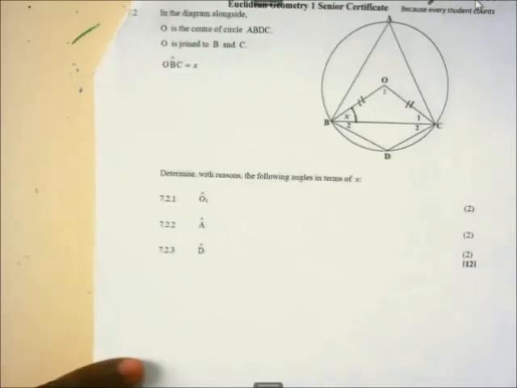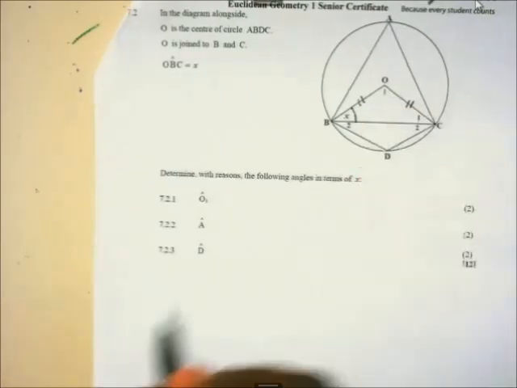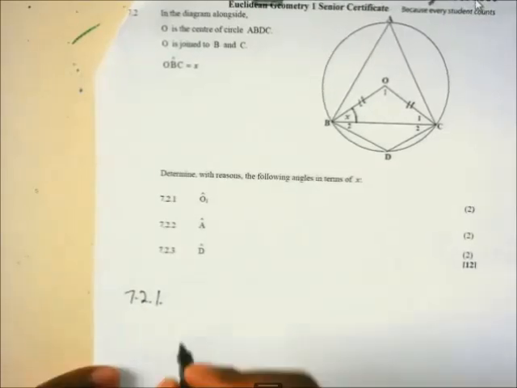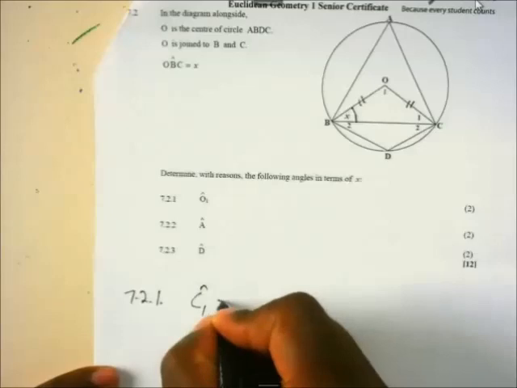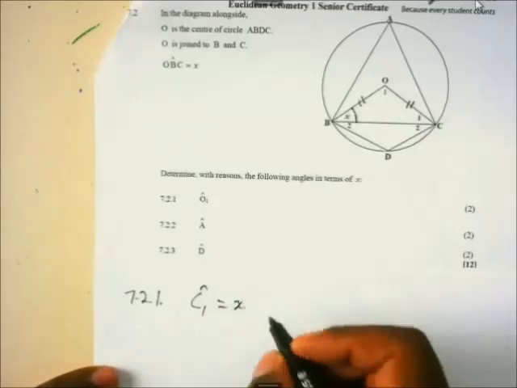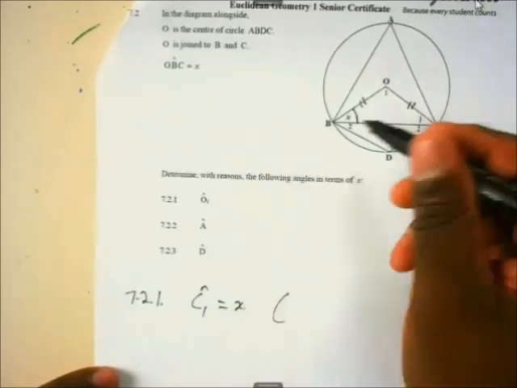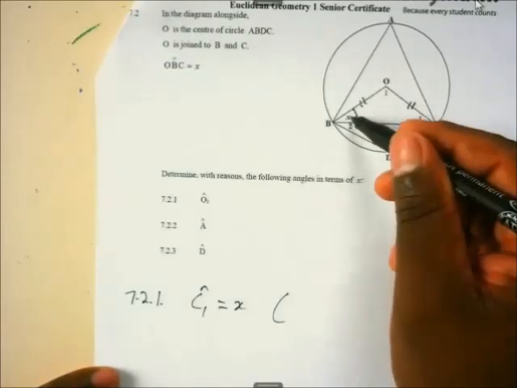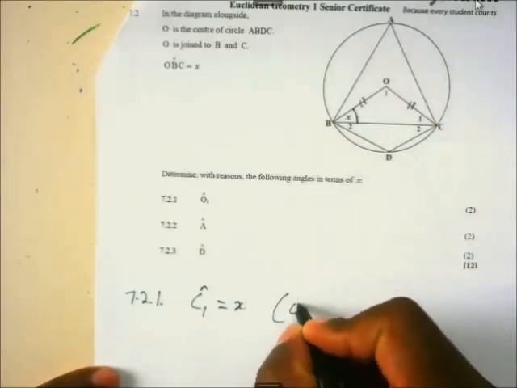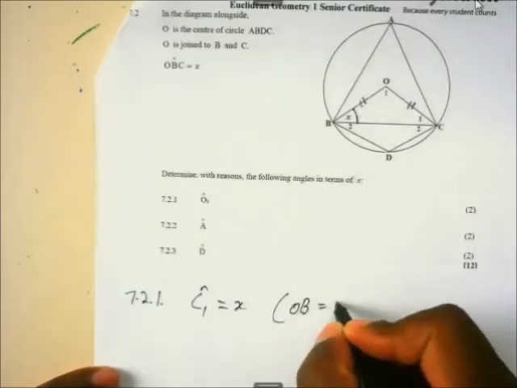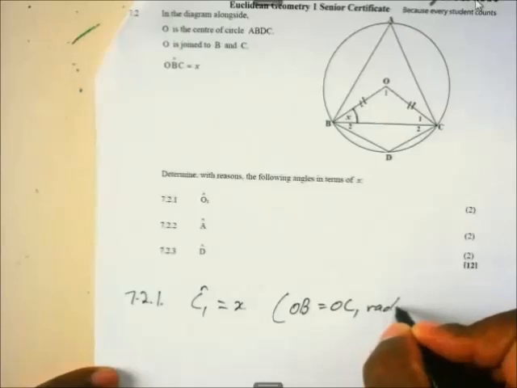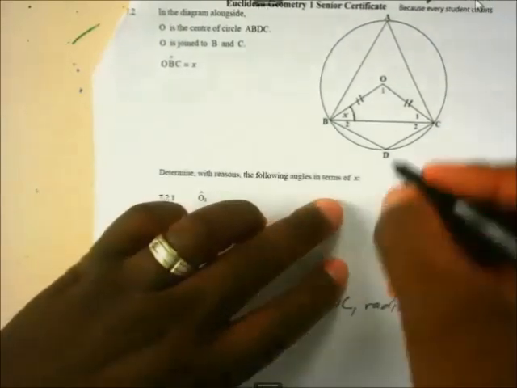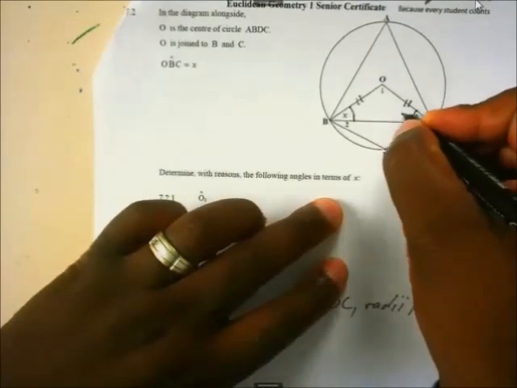Let's start with O1. 7.2.1. Statement 1: angle C1 is also equal to x. Why do I say angle C1 is equal to x? The reason is that OB is equal to OC, and those are the radii of the same circle. It means this angle here is also x.